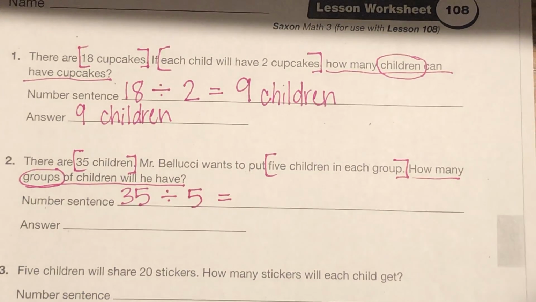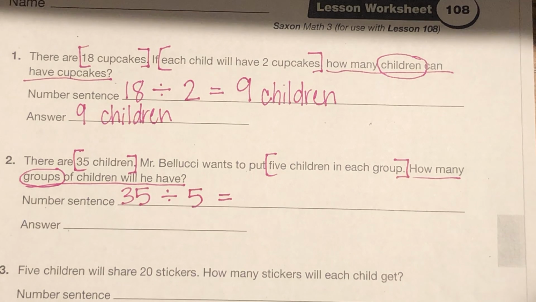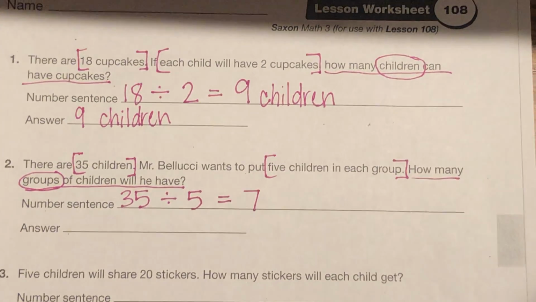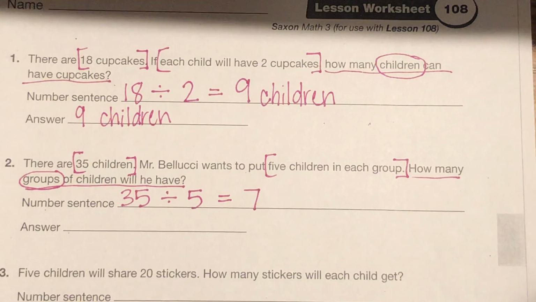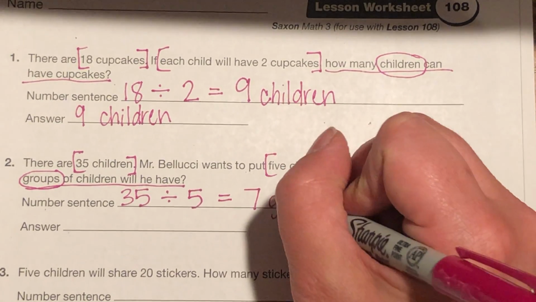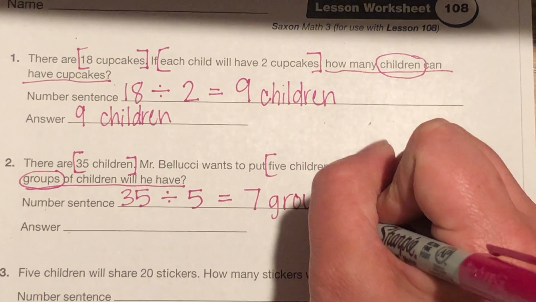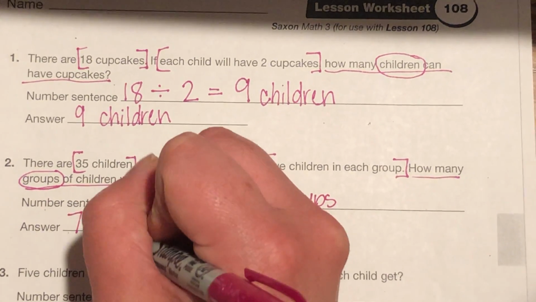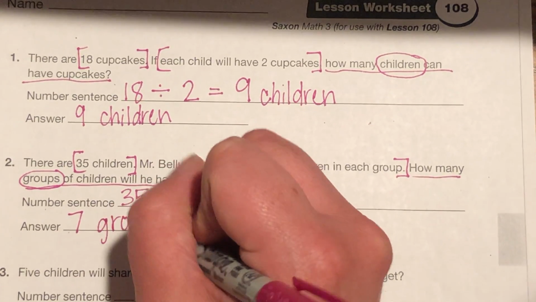And so what would 35 divided by 5 be? That would be 7. And what am I answering in? Groups. That's what we circled. So I'm answering in groups. So 7 groups would be possible for Mr. Belushi.